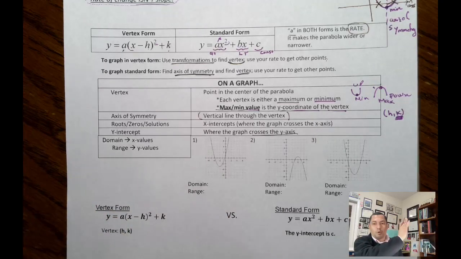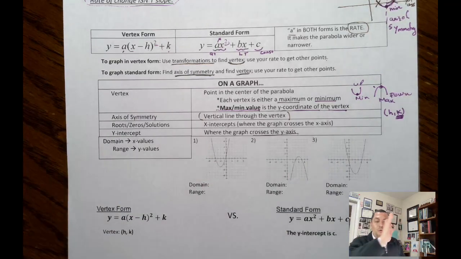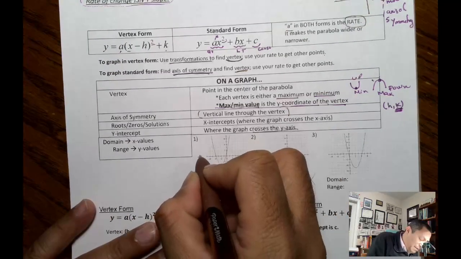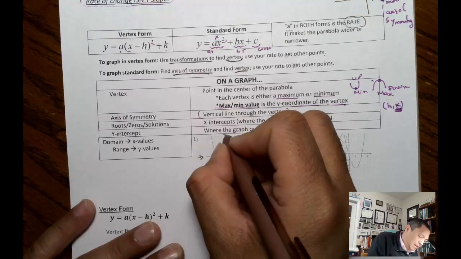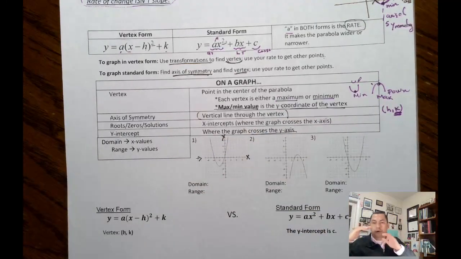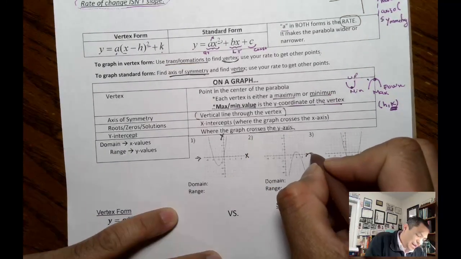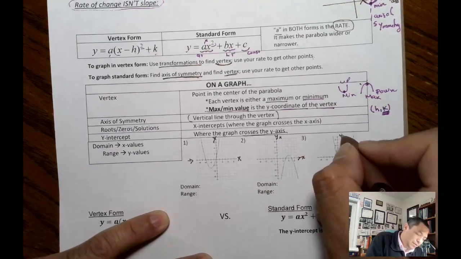Domain, all the values in x. The domain are all your x values. The range are all the y values. Now, where are we going to start? We're going to start from the negative to the positive. This is the x-axis, this is the y-axis. So we are always going to start from negative to positive.